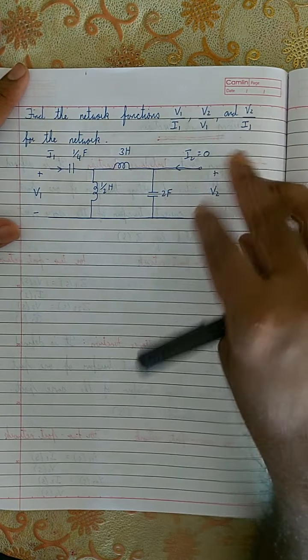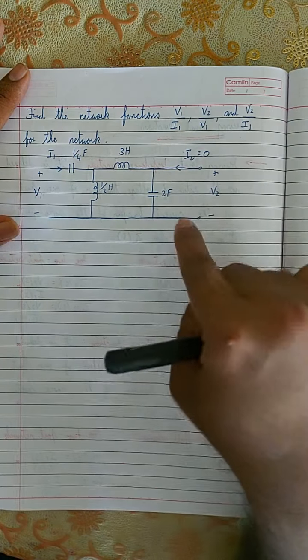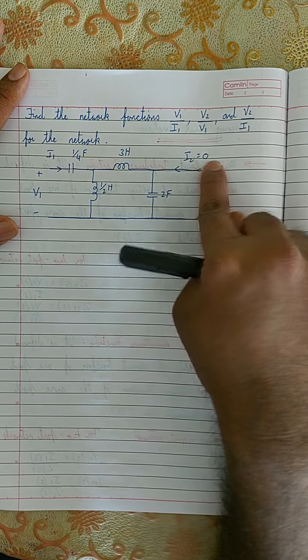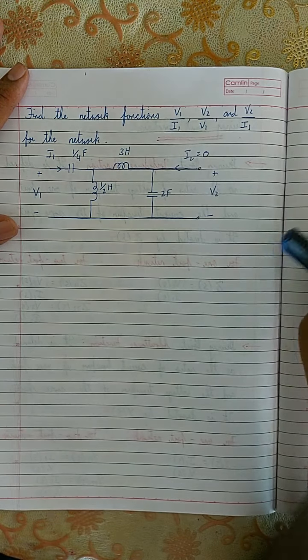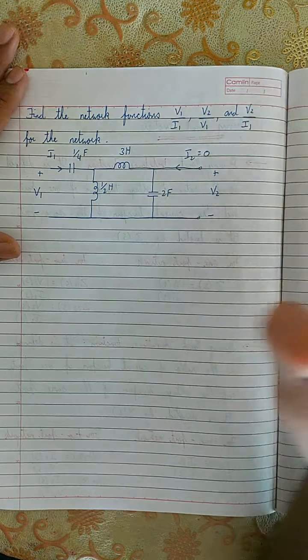I think the reason why they have given V1, I1, I2 and V2 in this question is because they have written that I2 is equal to 0. They have already said that I2 is equal to 0, which means you don't have to find the value of I2. All you need to do is find the remaining parameters.